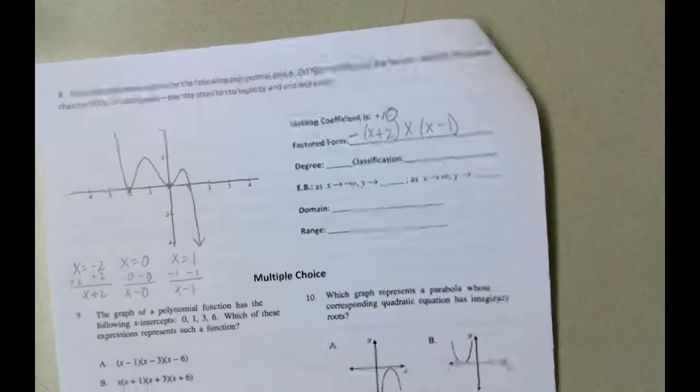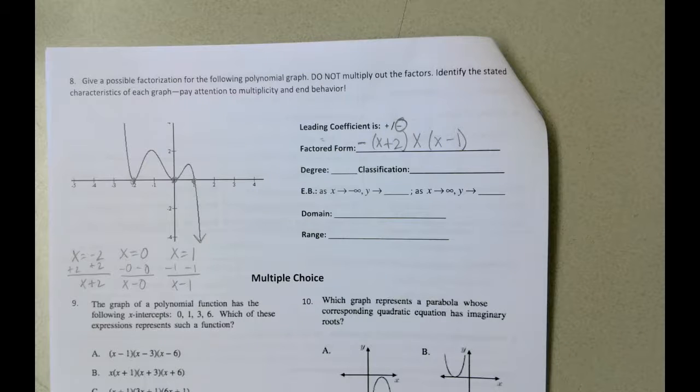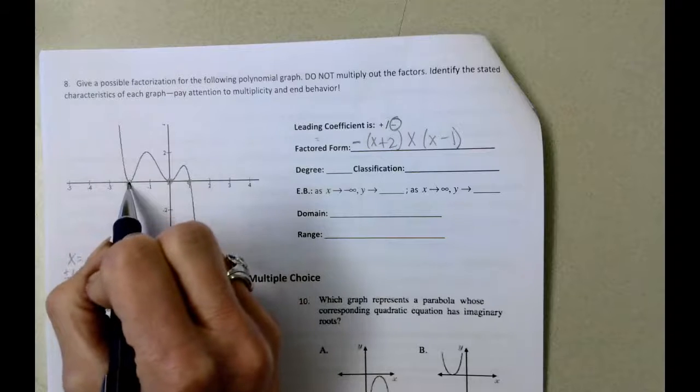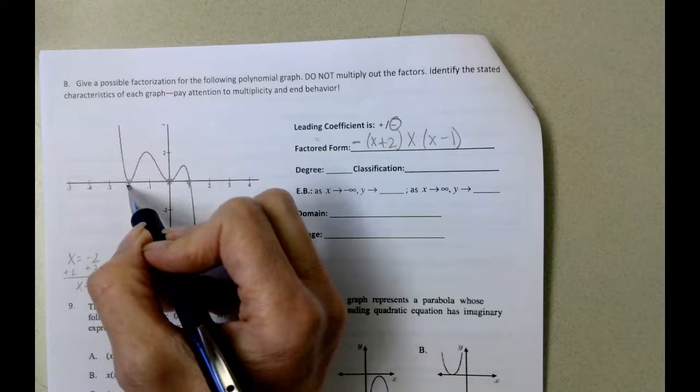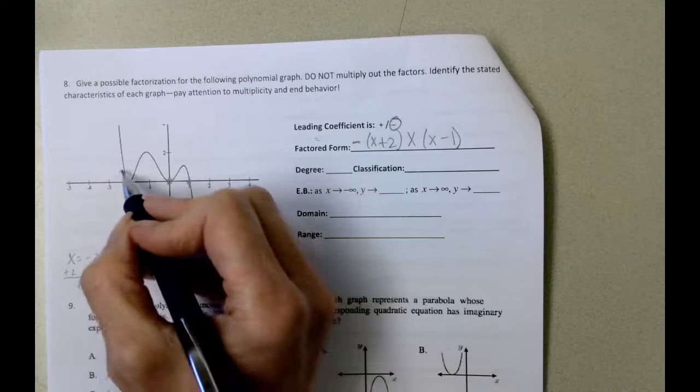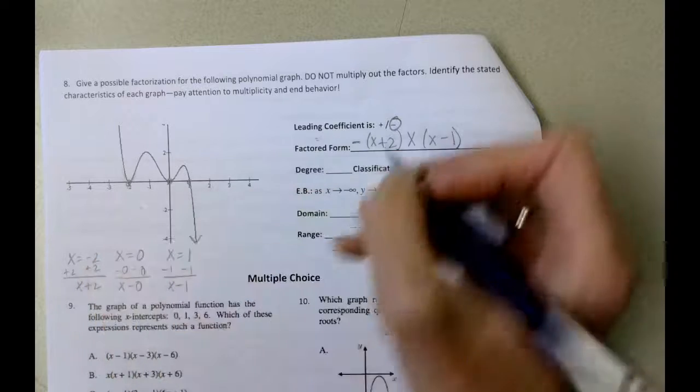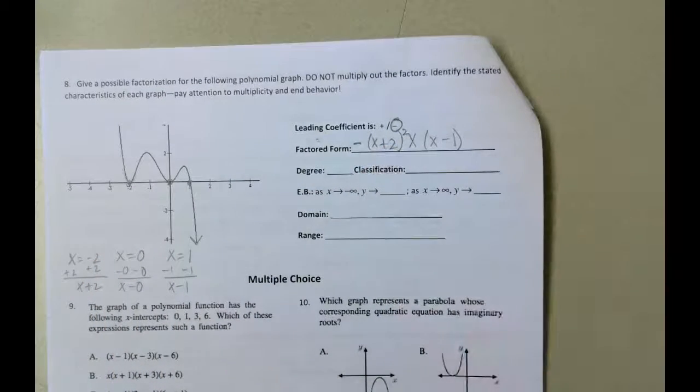I am going to write it in a little bit better form here in a minute, but remember what the directions say. Pay attention to multiplicity and end behavior. The end behavior here helps us with leading coefficient. We already have that written. If we go back to our first value, which is -2, goes with the factor of x plus 2, what we see is that we touch, and we have this U shape right there, which means that our exponent's a 2 on that.